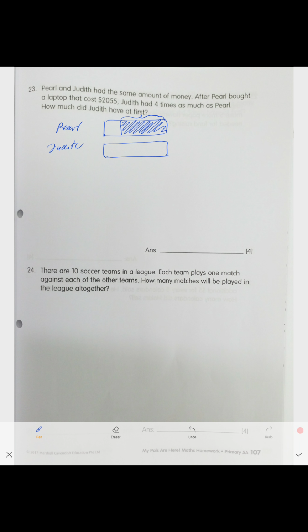And this is $2,055. Or if you want, you can write it here. After that, Judith had 4 times as much as Pearl. So this became 1 unit, and now we have our 4 identical units. What can we see from here?